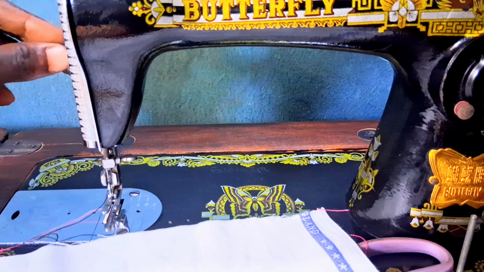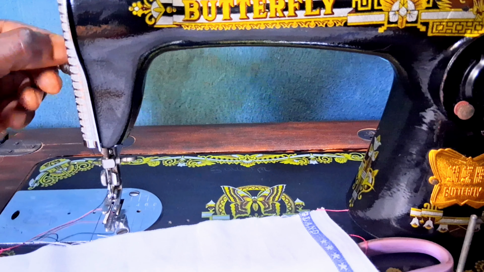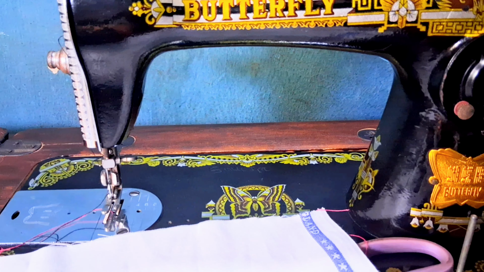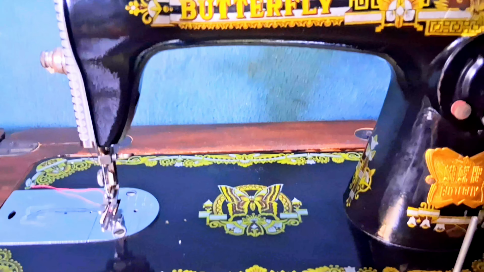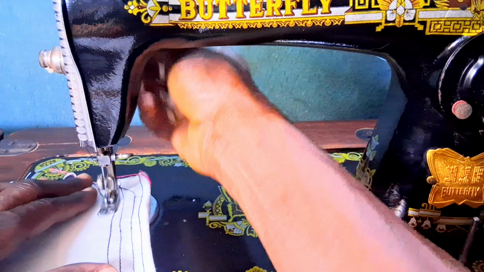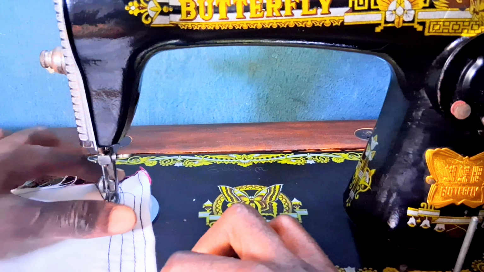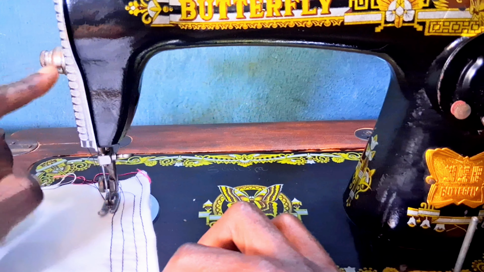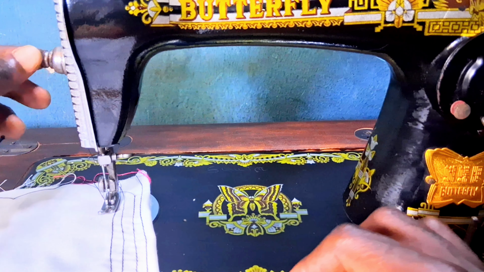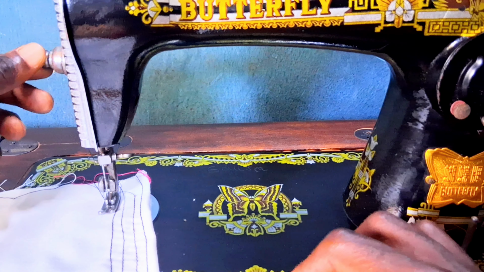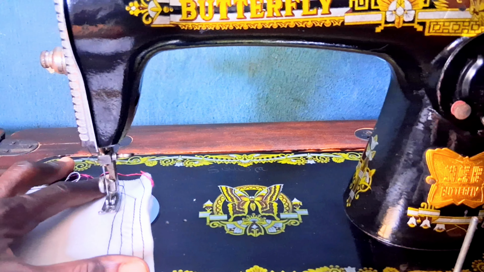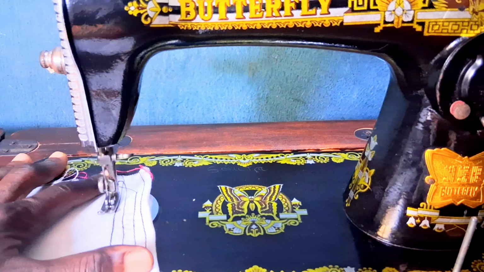Let me see if I can put the thread in my hands to make sure it's not too tight. Okay, it is very tight, but not too tight. Now this is the 5th stitch after tightening the top thread tension, but make sure it is not too tight, because if it is too tight, your thread will start to break. Let's see the difference.